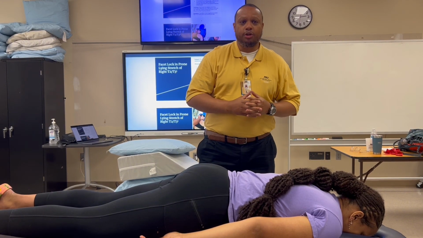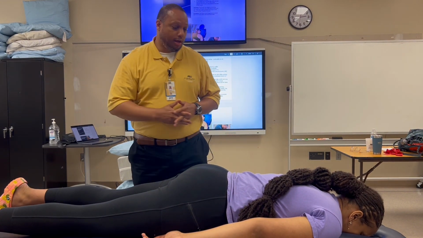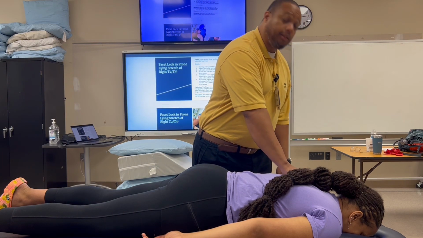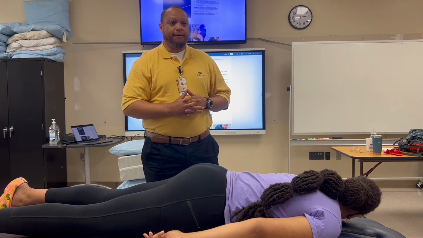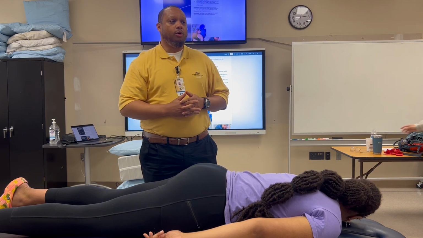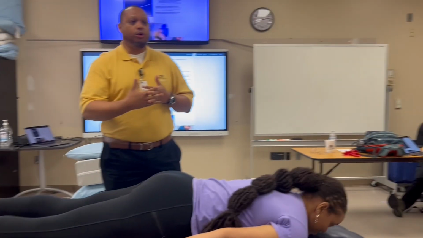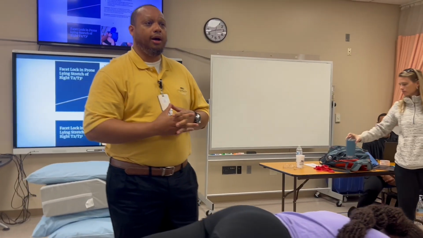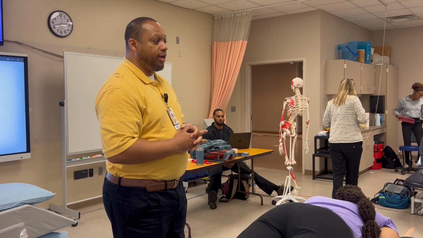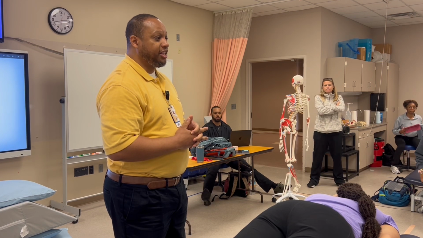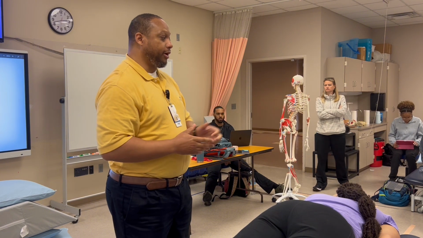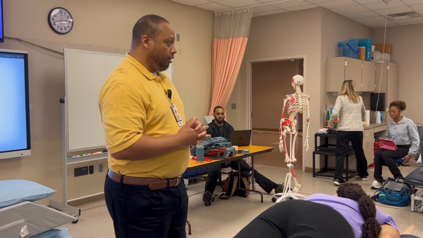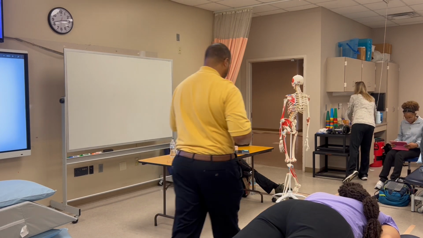Okay, so what I want to do, I want to mobilize. I'm standing on her left side. I can stand on the right side too, but I'm standing on the left side. So I want to do a facet lock down to T2 on T3. And what I'm going to do is mobilize the spinous process of T3 towards the right to facilitate this stretch.